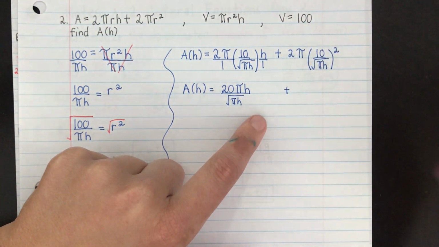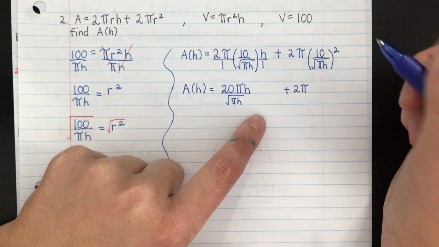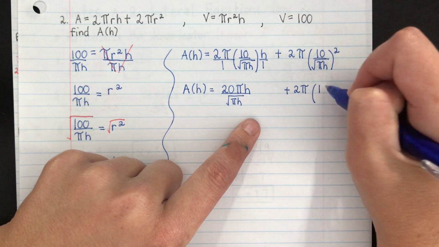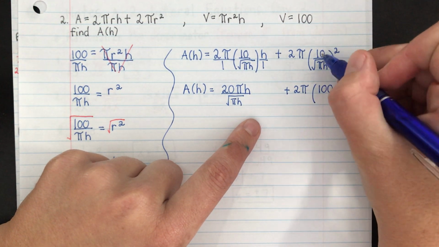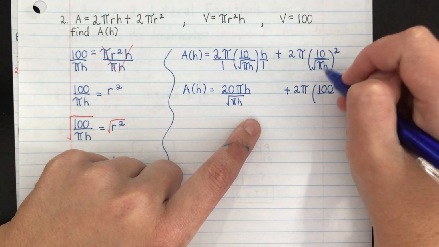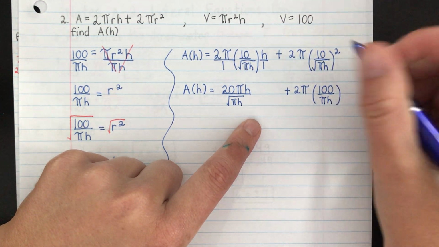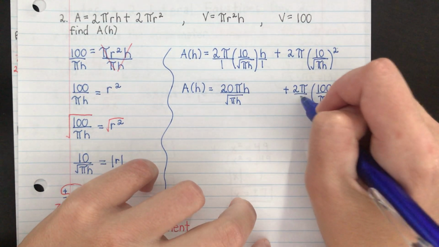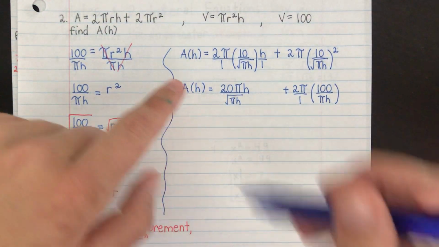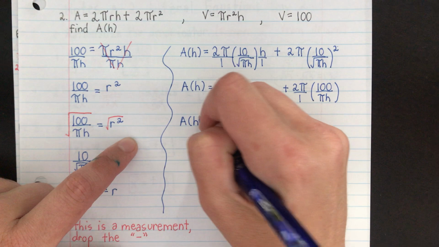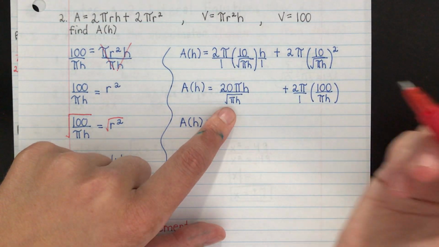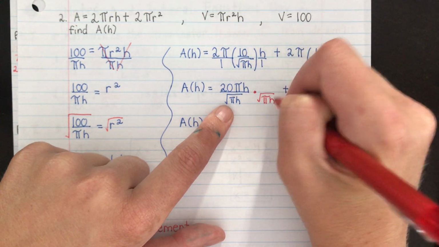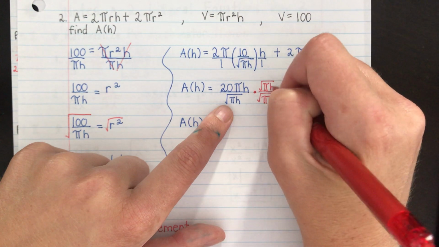And then plus, and on this one, I'm going to drop down the 2 pi because order of operations says I need to take care of the squared here first, the exponent first. So this will become 100, because remember that squared means squared numerator and denominator. So it'll become 100 over just pi h, because whenever I square the square root of pi h, it just becomes pi h. Then of course I'll put this over 1 for the next step to simplify. But before I go down to the next step and simplify, since I'm getting close to the end, here's where you would want to rationalize. That's why I left this space. You have this radical in the denominator, so let's go ahead and rationalize here.